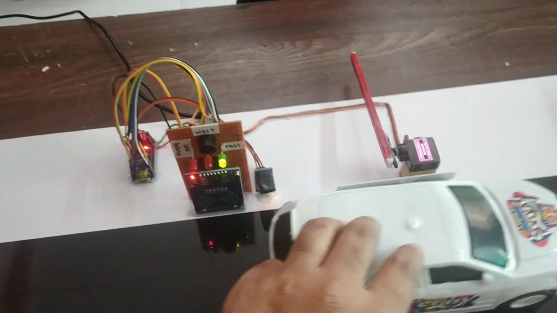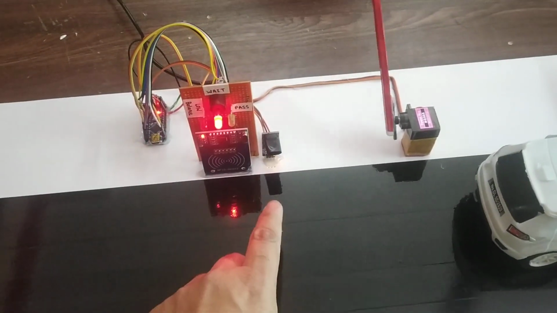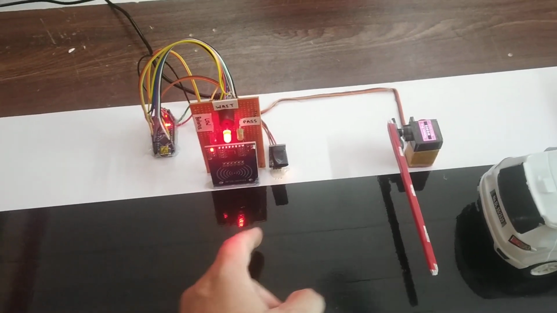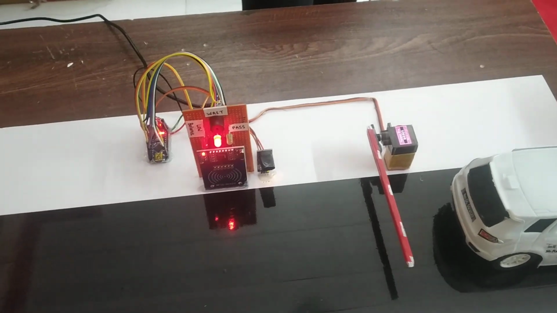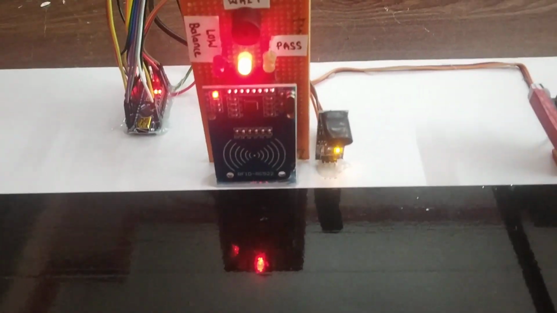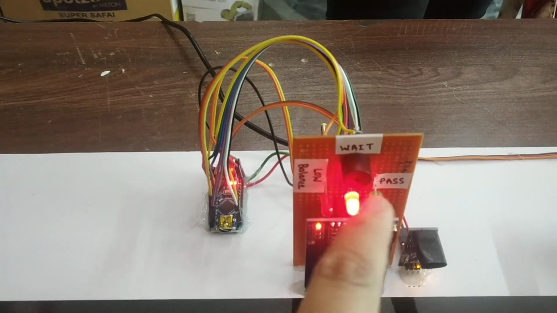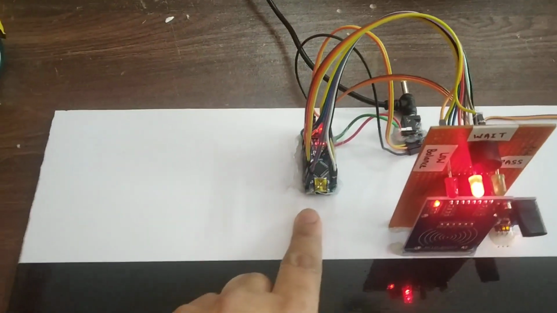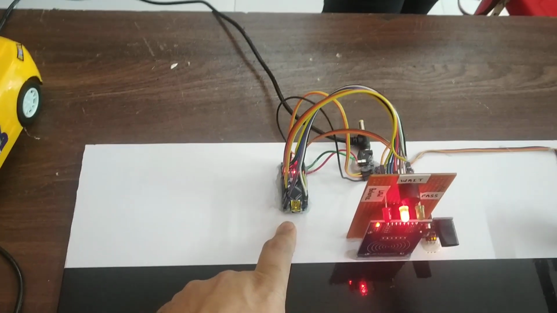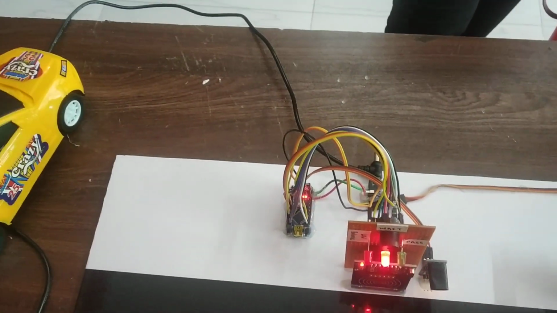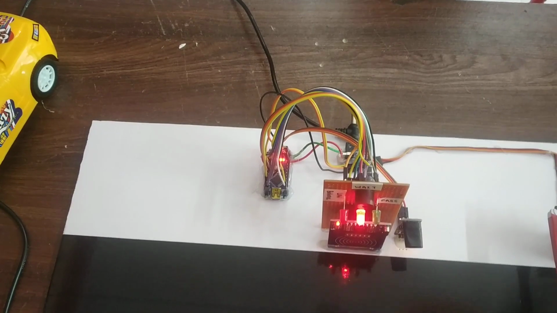Now the barrier will be open, and as the IR sensor detects that the vehicle has passed, the barrier will be closed again. In this system, the RFID reader module, IR sensor, LEDs and buzzer are used. Arduino board is used to control the whole system. The complete system is powered using a 5 volt adapter.